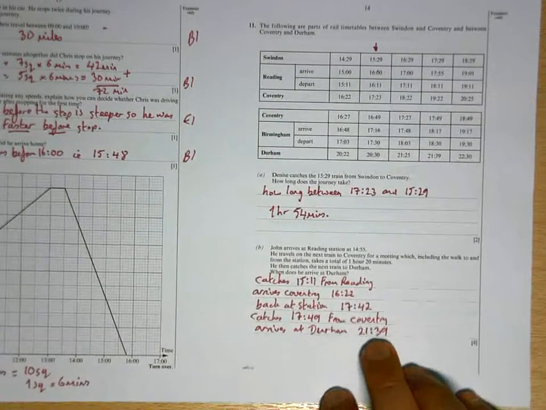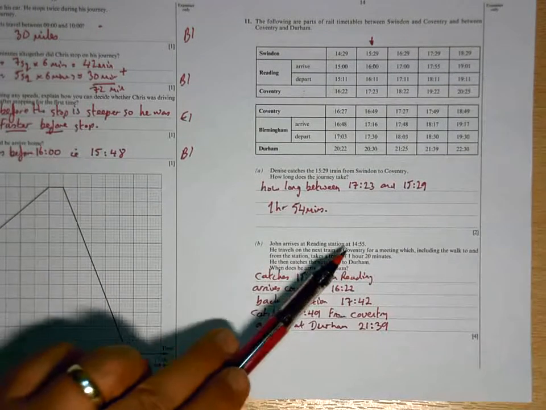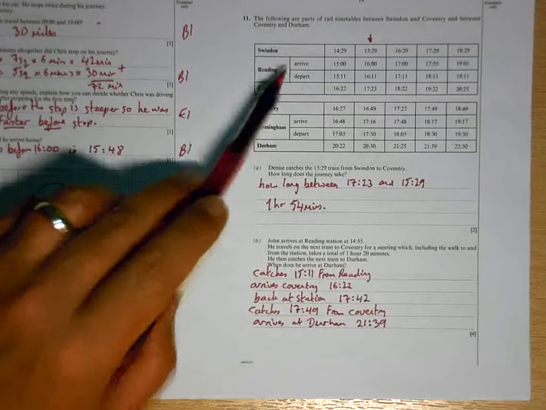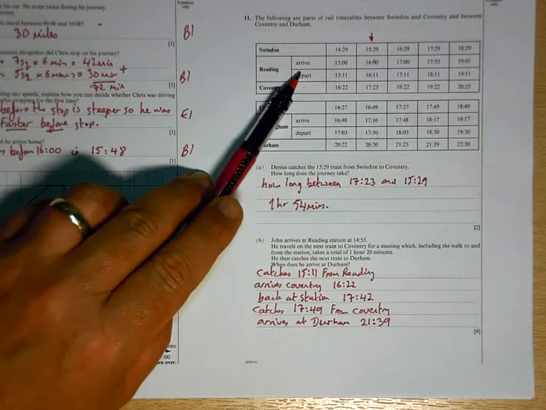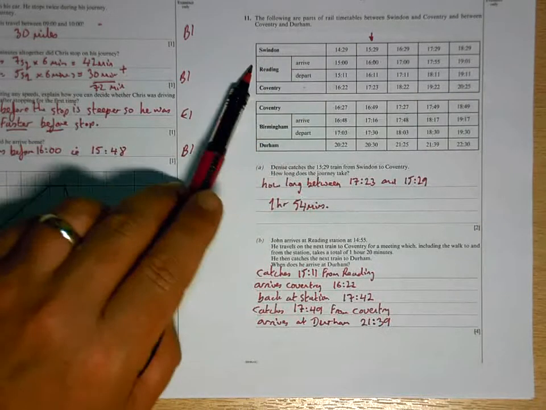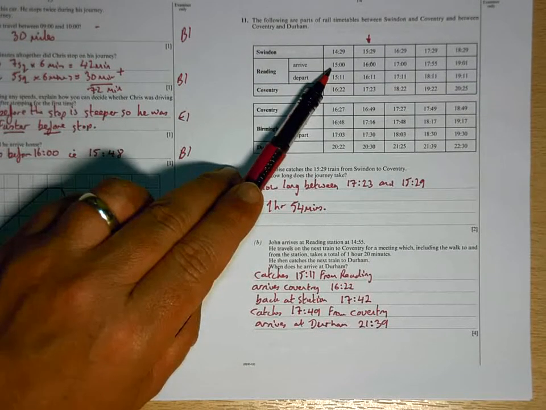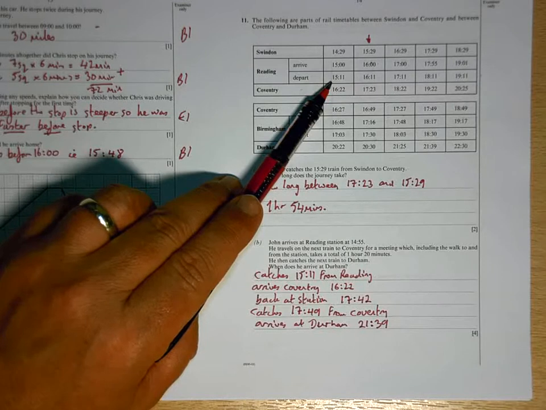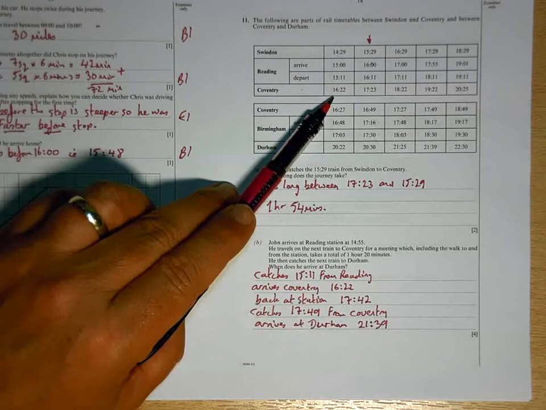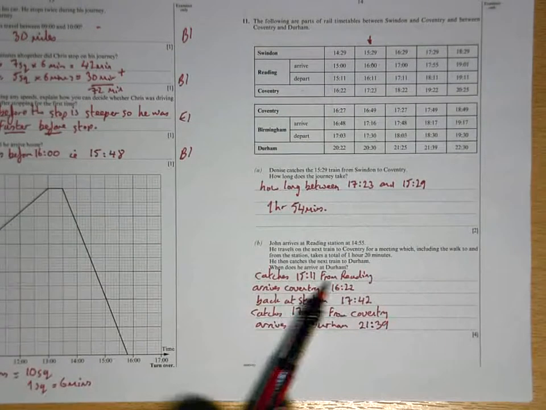Just go through it again. He gets to Reading Station at 5 to 3, 14:55. So he can get on that first train. Okay, so the first thing you've got to do is not look at Swindon, we're looking at Reading because that's where he is. 14:55, he can get on the 15:11 train. If he gets on the 15:11 train, he arrives in Coventry at 16:22. So catches the 15:11 from Reading, arrives in Coventry 16:22.